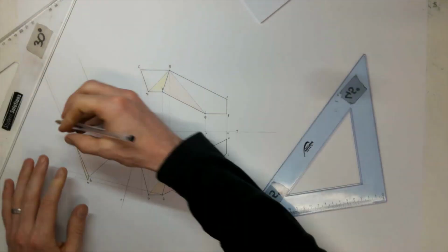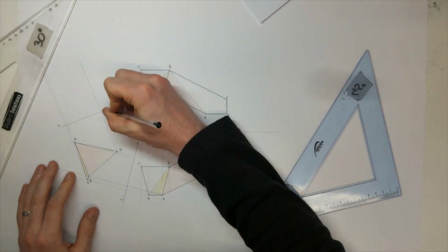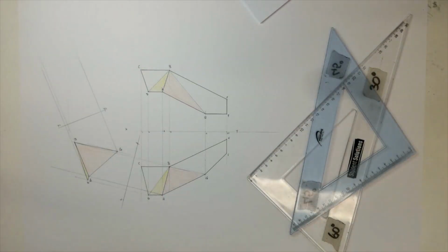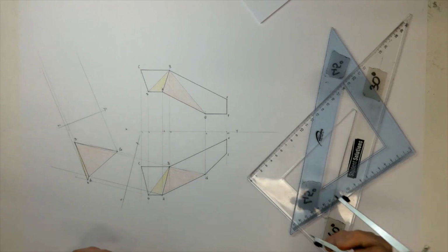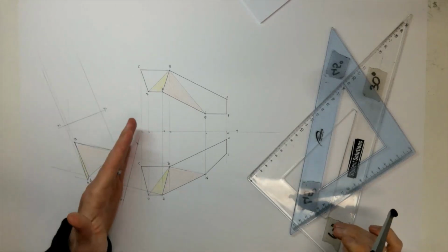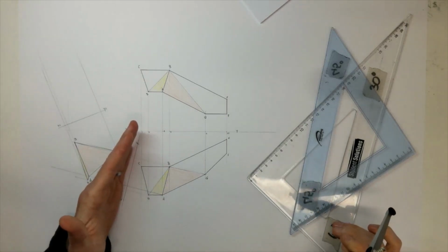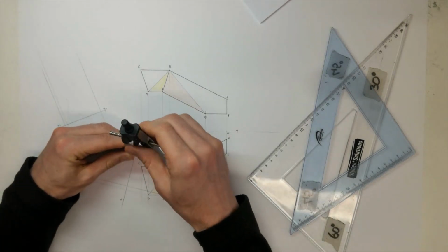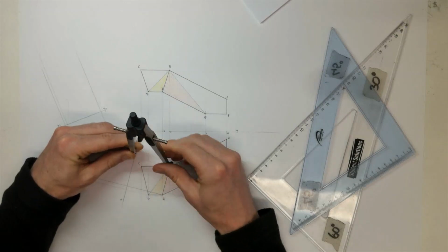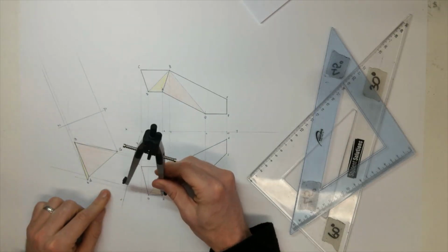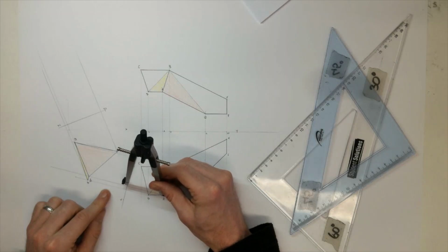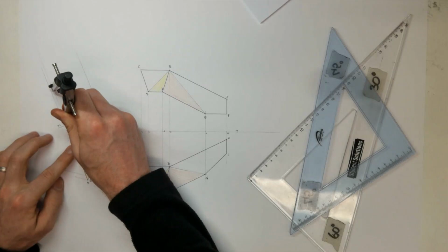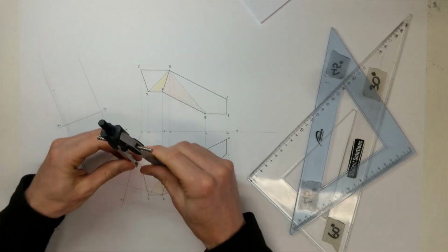X2, Y2. Okay, so we're going to take our distances then back, two views back from the X1, Y1 back to our plan view. So AB, just to prove it, should be appearing as a point view, and I've got the distance from my AB will be the same distance for both of them. So AB projected out. There we have it.